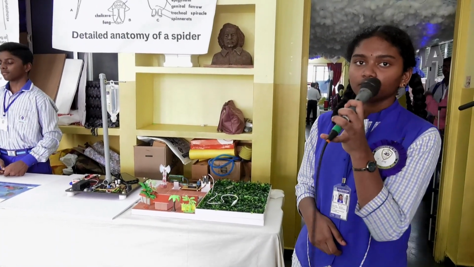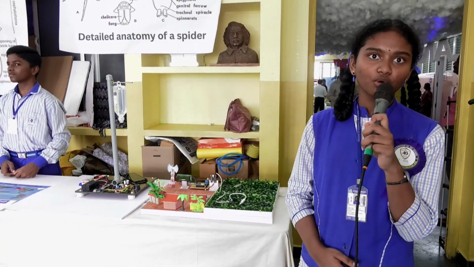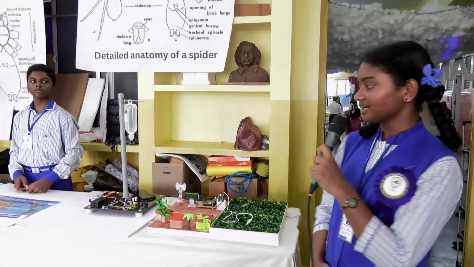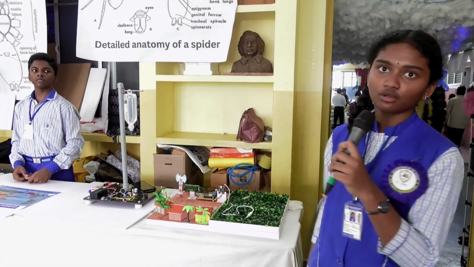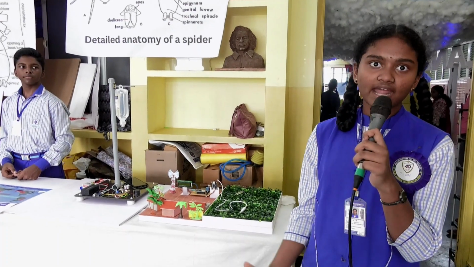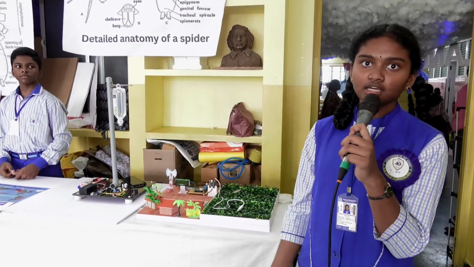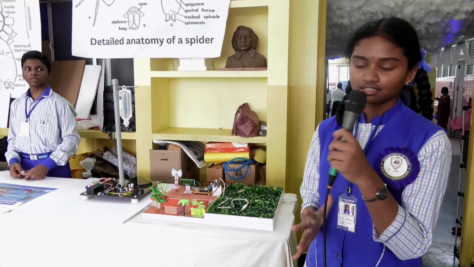So we need to prevent soil erosion. If we need to prevent soil erosion, we need to plant more plants and trees. To plant them, we need to check the salinity and then the pH level of water. We have found that the plant's root and the soil form a strong bond between them both. So how is it formed? We are going to see that.